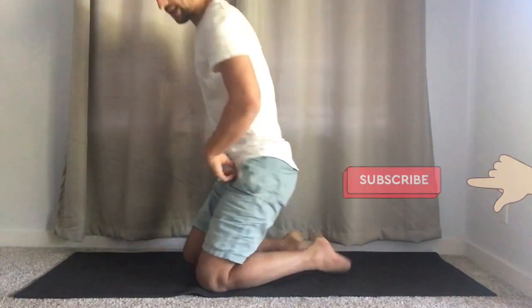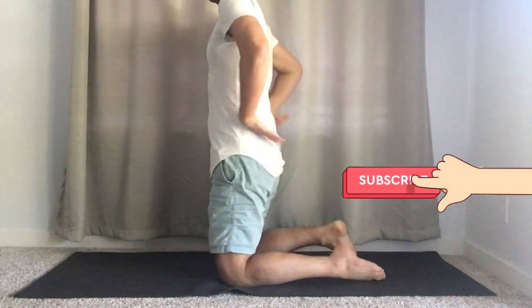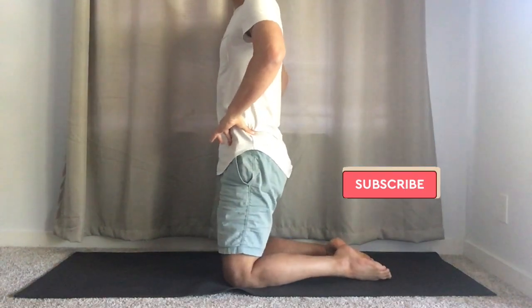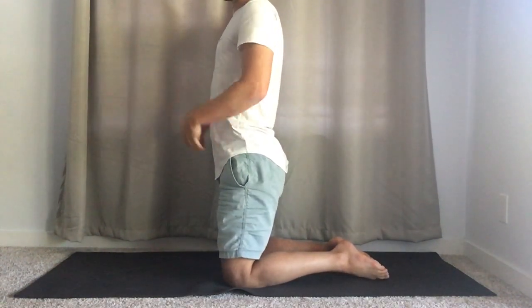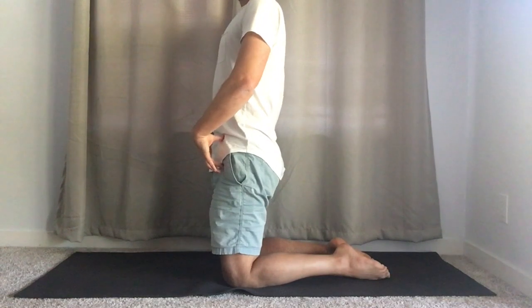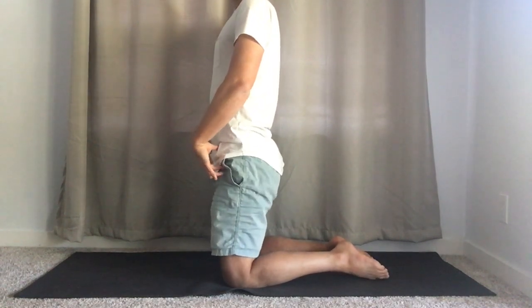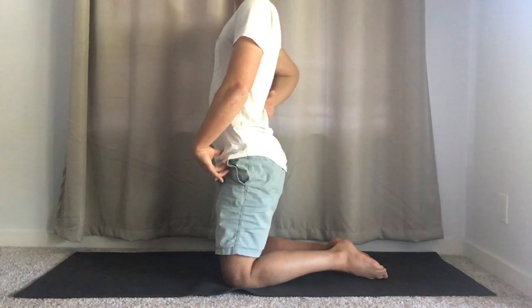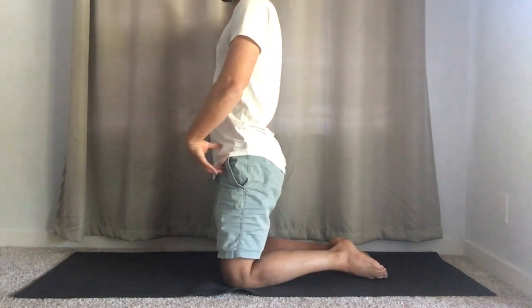So as I was saying, when we're talking about a hyperlordosis, we're often having a conversation about an anterior pelvic tilt. And from what I find clinically, one of the main reasons why a lot of people can get stuck in an anteriorly tilted position, which is exacerbating that lordosis, is because the front of the hips are tight.